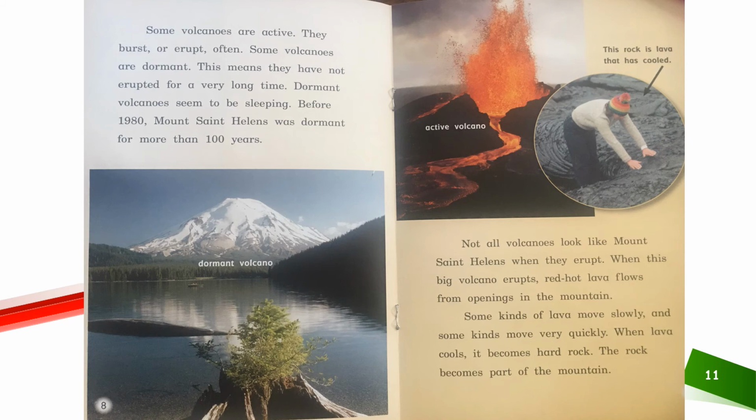Let's continue to read. Some volcanoes are active. They burst or erupt often. Some volcanoes are dormant. This means they have not erupted for a very long time. Dormant volcanoes seem to be sleeping. Before 1980, Mount St. Helens was dormant for more than 100 years.